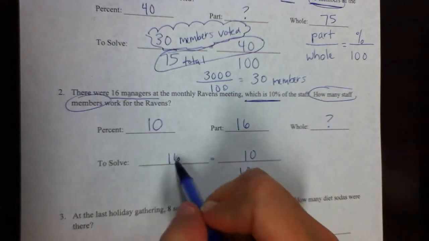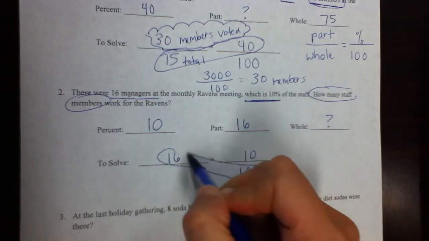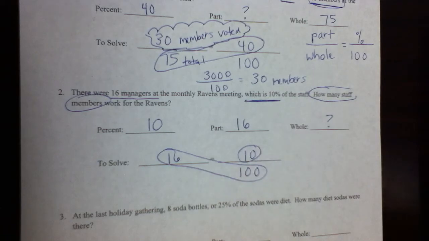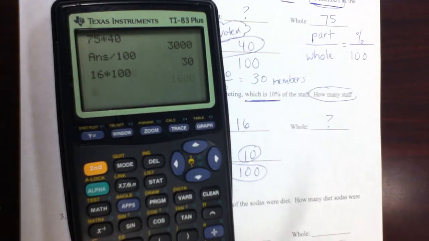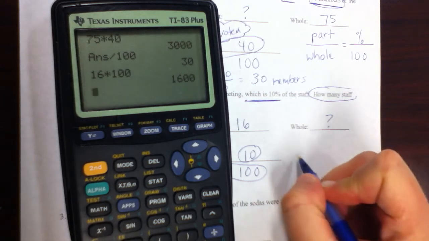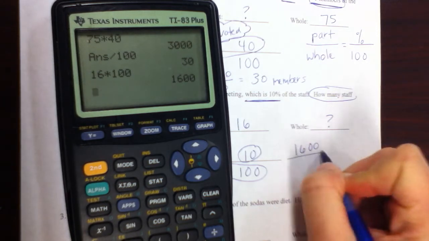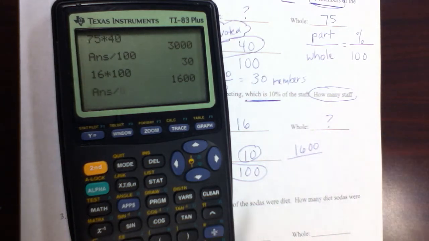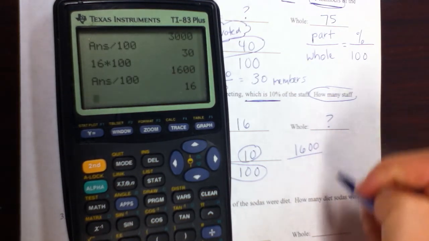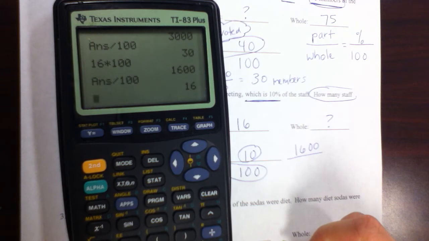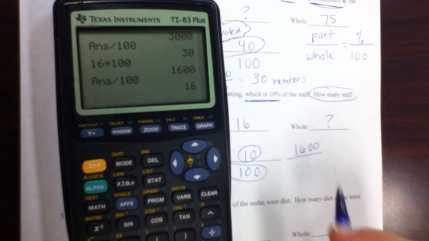We're going to solve this just like we did last time by cross multiplying. So 16 times 100 equals 1,600 divided by 100%. What did I do wrong, Miss Boston? You did divide by 10. Oh, oops.